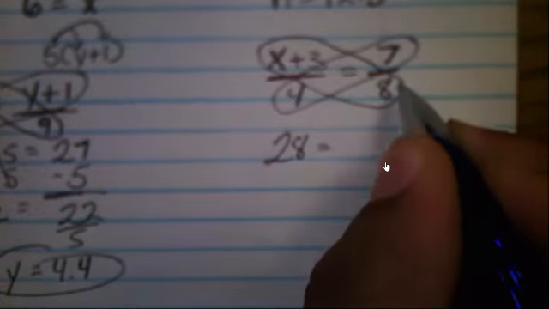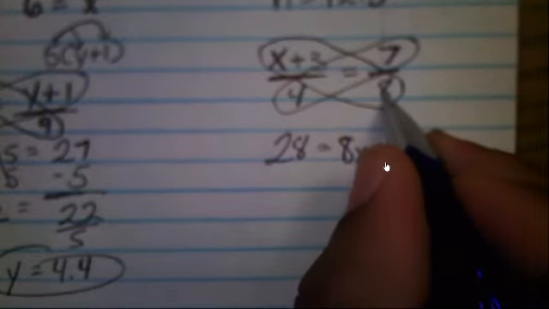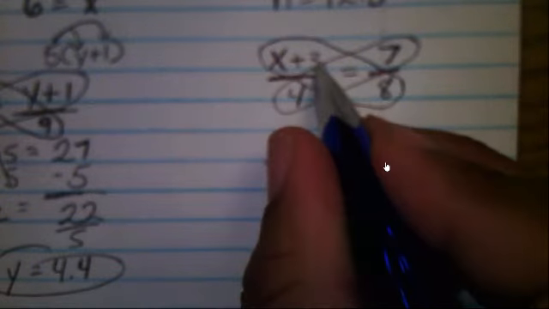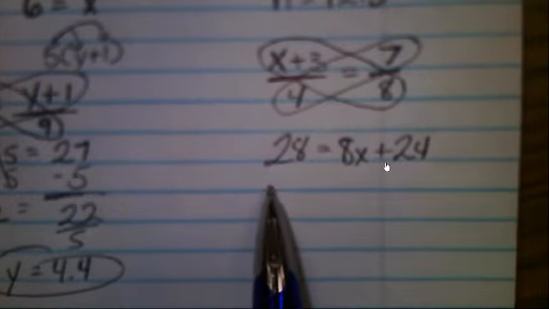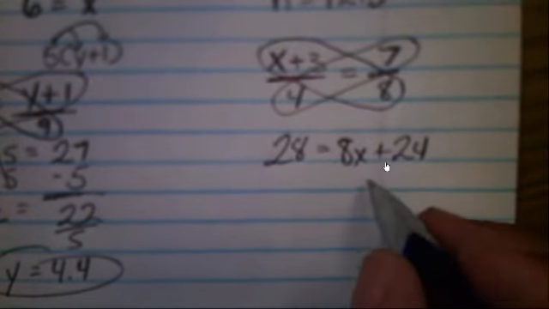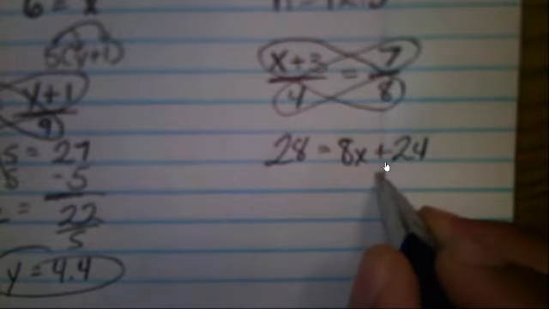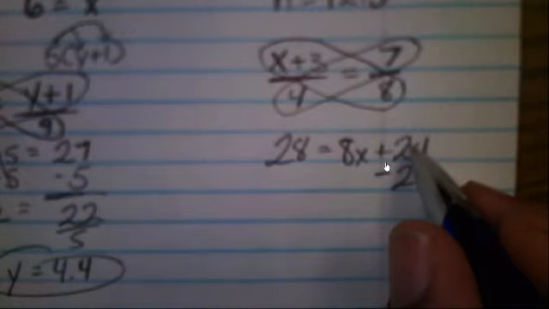Now let's do our distributive property. 8 times x gives us 8x. 8 times 3 is going to give us 24. Alright, so we've got our same simple little two-step equation right here. So let's solve it. No issue. We're going to take care of our constant first. You know what to do.